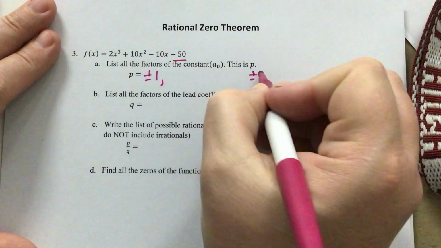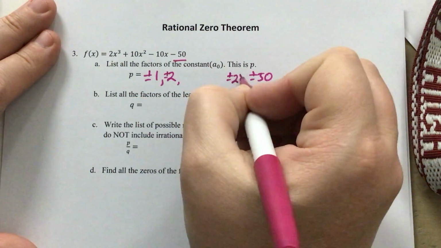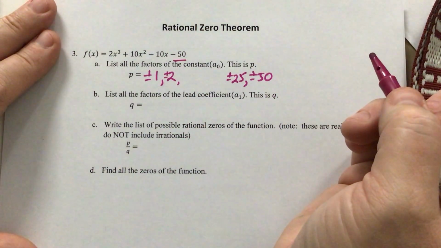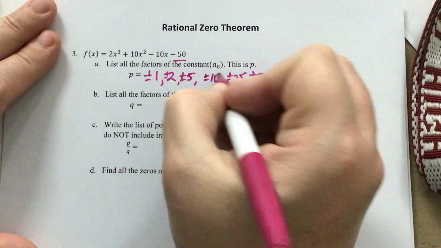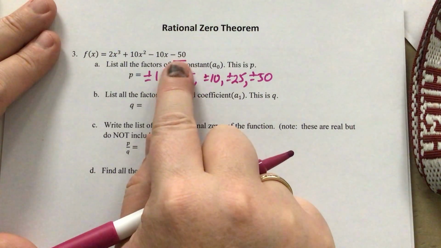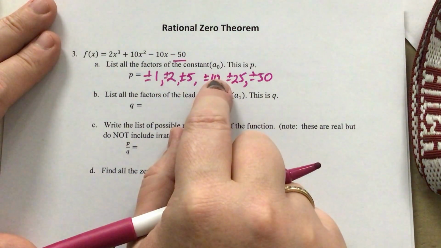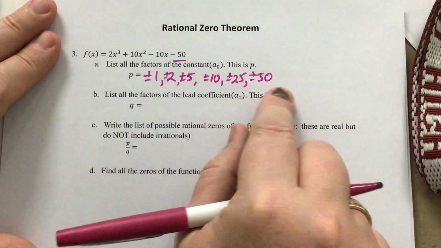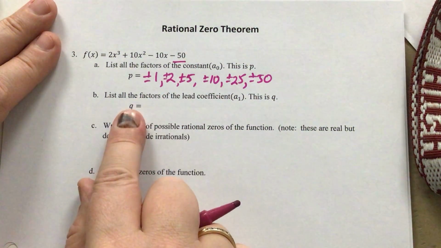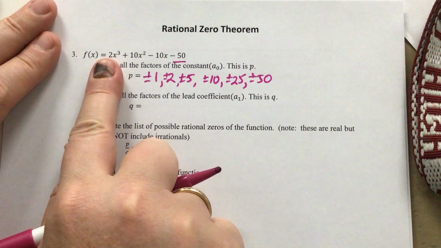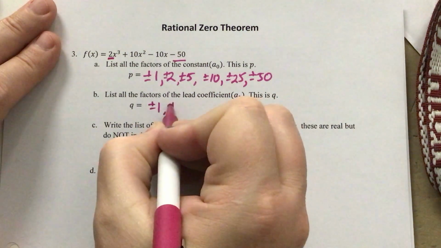1 and 50. Okay, what else we got? Plus or minus 2, and you said 2 and 25. Okay, anything else? 5 and 10. Am I missing anything? Does 6 go into 50? 7? 8? 9? We're already at 10. So these are our factors of 50. So again, your p-values are your possible factors of your constant. My q-values are factors of my lead coefficient. So if my lead coefficient is 2, what are the factors of 2? 1 and 2.